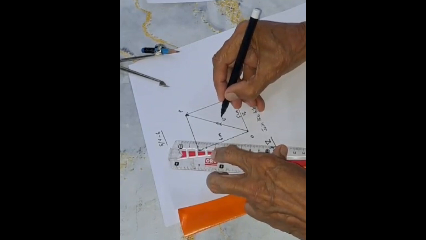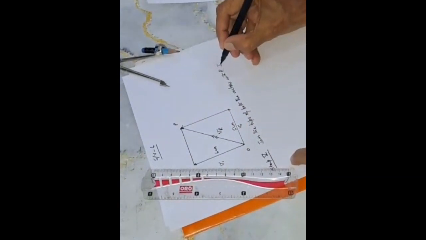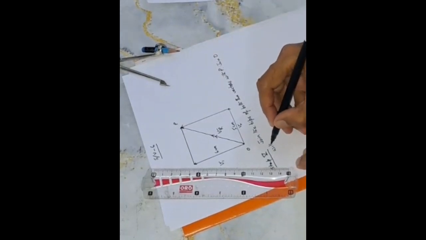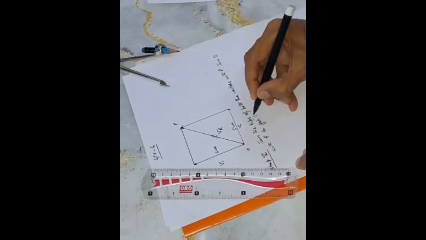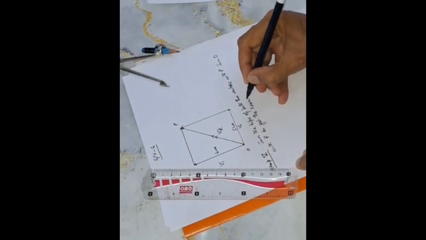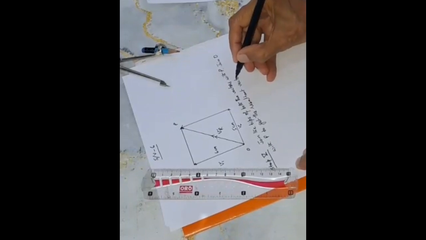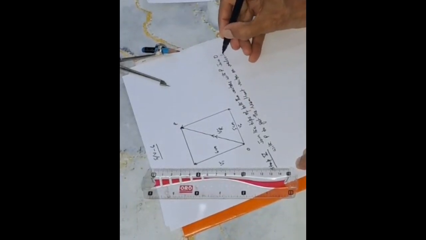I can write this to be equal to VR, and right here join O with P to get the resultant vector or velocity.